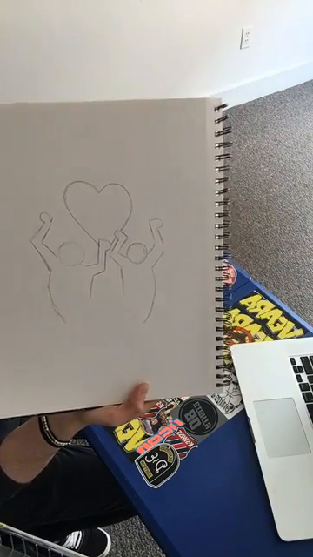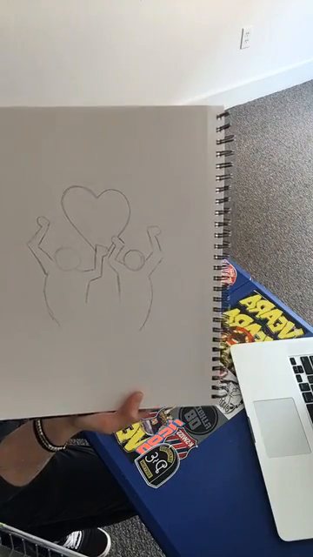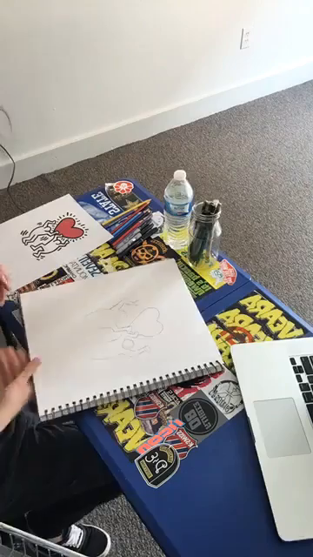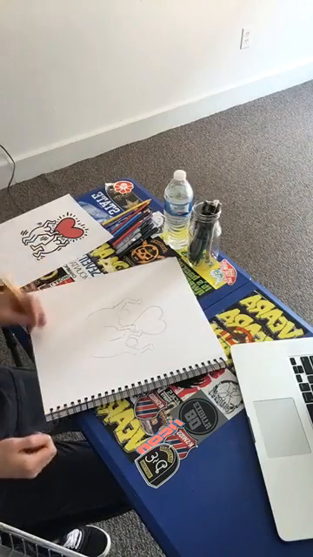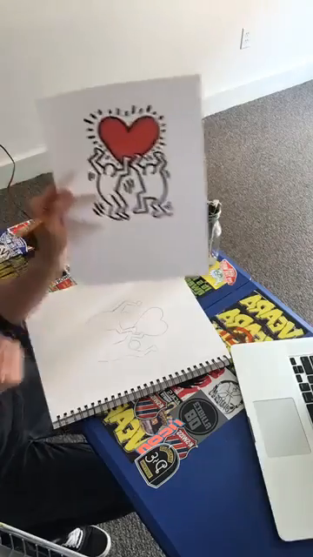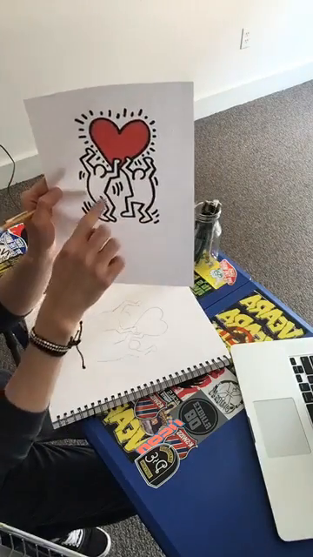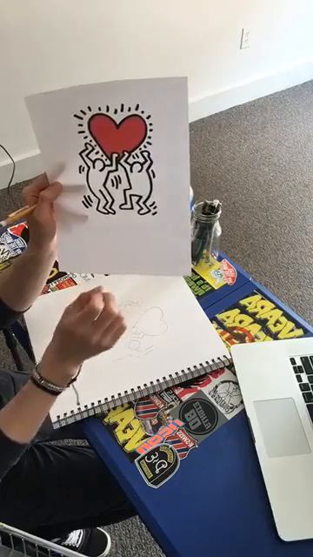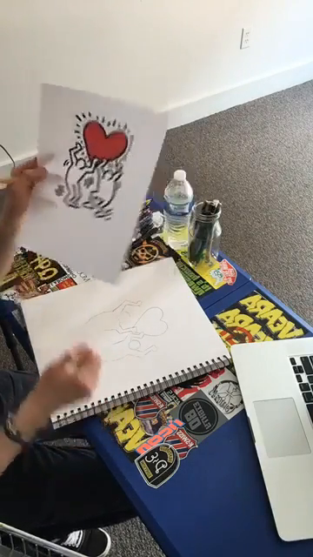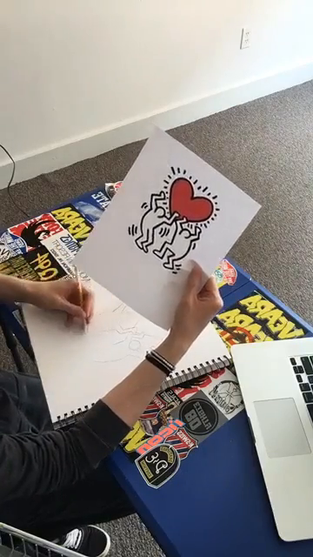Now, the hands sort of overlap the heart, so feel free to erase some of those lines. And then from there, we're gonna have to focus on the legs. So we can see that both of these characters have different body movements. The legs come together here and the legs are separated. Feel free to do both the same way or different. I think I'm gonna try to just mimic this picture though.